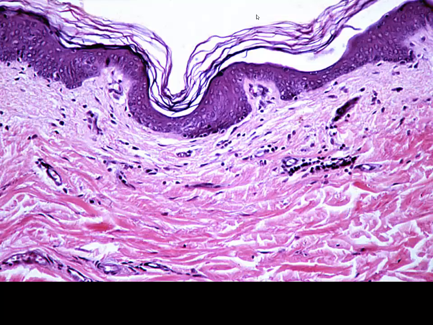As we get closer, once again, we're seeing our epidermis. We see our stratum corneum coming off, reticular layer, papillary layer. Not much else really to talk about in this slide that we haven't already seen.